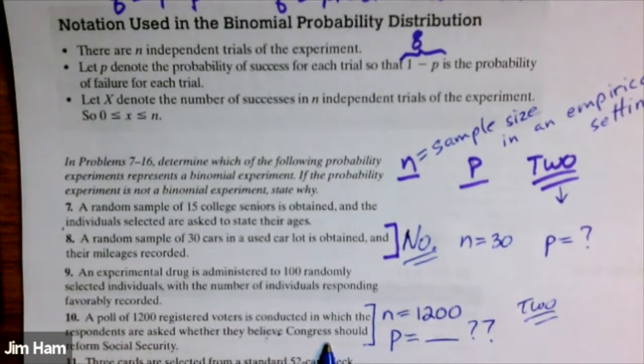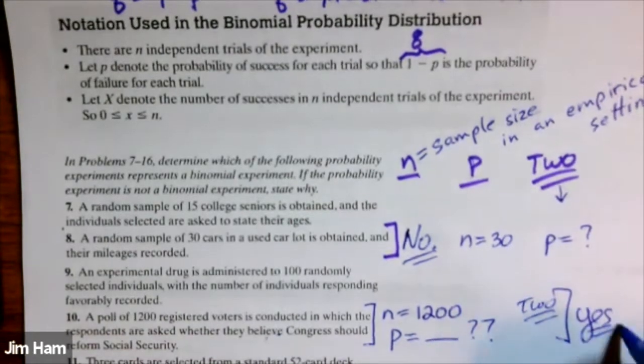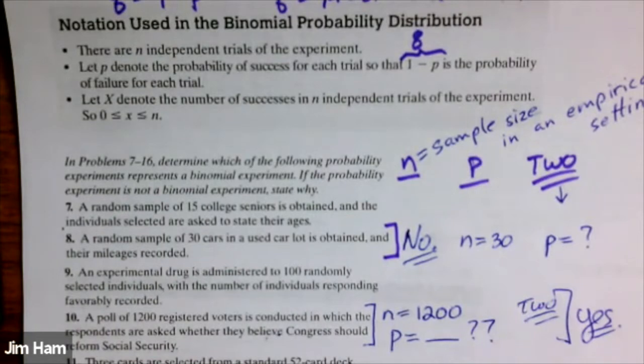The probability is not given, but if it was given, then this would be a binomial setting. And I think probably they will answer yes on this one, because while they don't give us the probability, we do know that a certain percentage will respond yes, that Congress should reform Social Security.